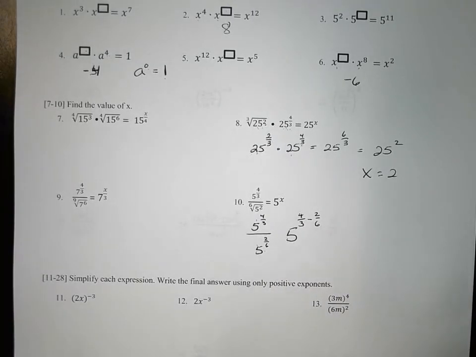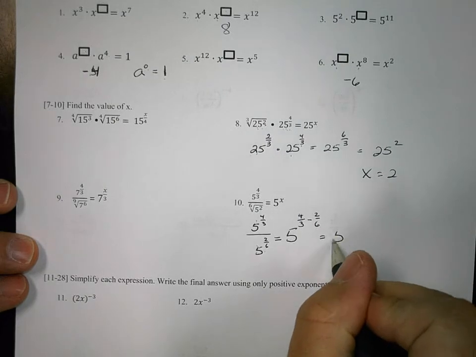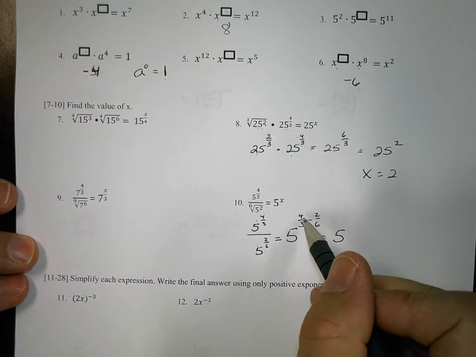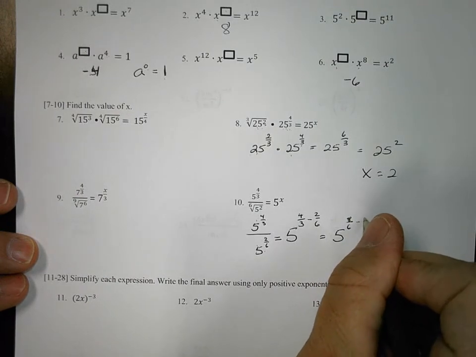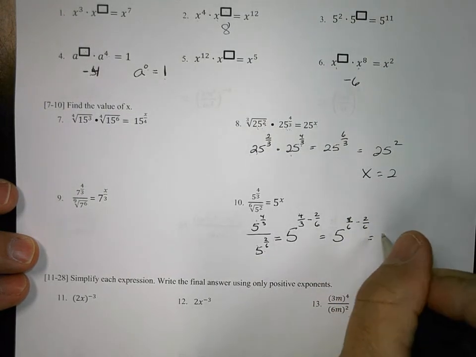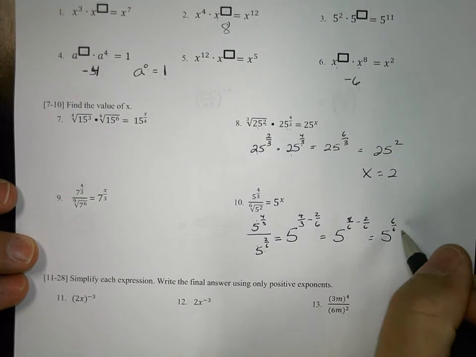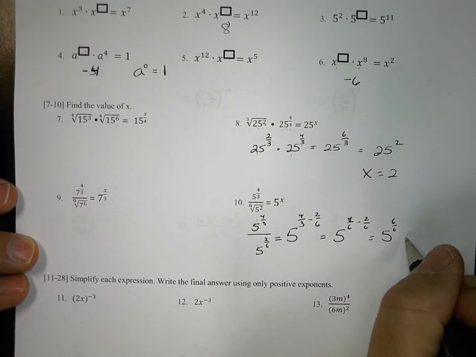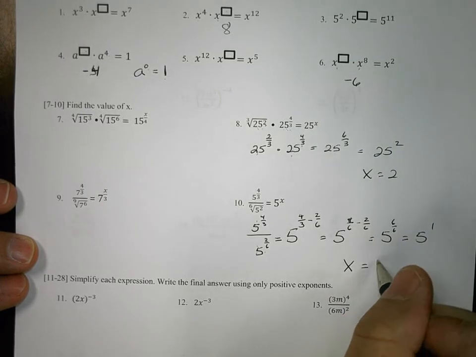Okay, well, the problem here is we don't have the same denominator, do we? So we're going to convert this one. We're going to multiply top and bottom by 2, which will give us 8/6 minus 2/6, which will give us 5 to the 8 minus 2 is 6/6, which equals 1. So we have 5 to the first. So x equals 1 in this case.